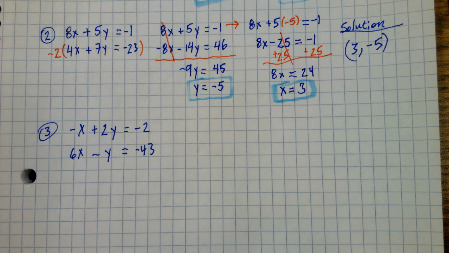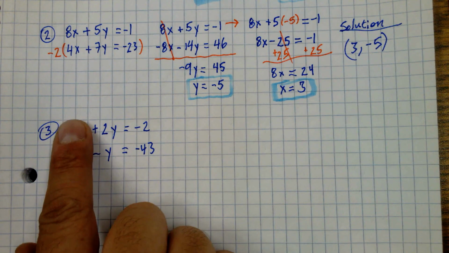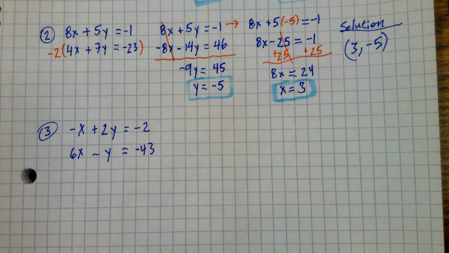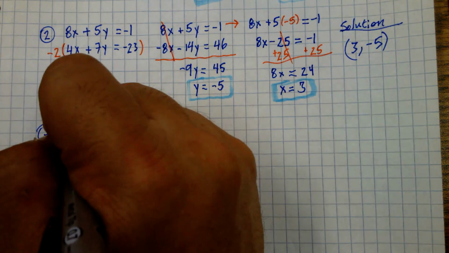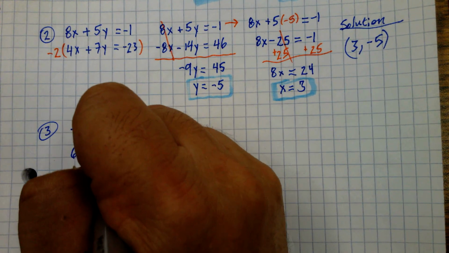Okay. So I want you to do two things. Figure out how we can eliminate x, and then also figure out how you can eliminate y. So look at your coefficients. You've got negative 1 here and 6, and you've got 2 and negative 1 here.